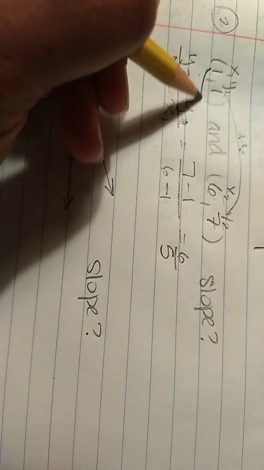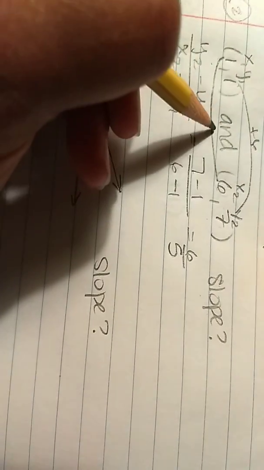Or I can say, how did I get from 1 to 7? Plus 6. How did I get from 1 to 6? Plus 5. 6 over 5 would equal slope. Either way works.